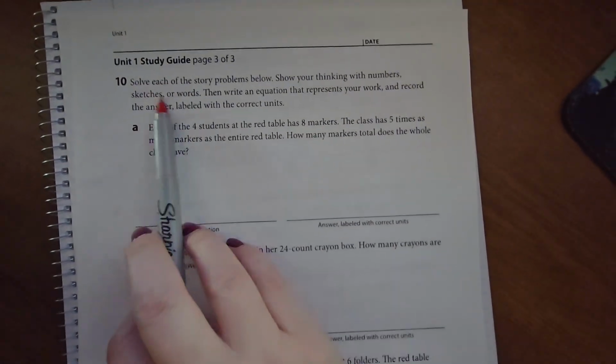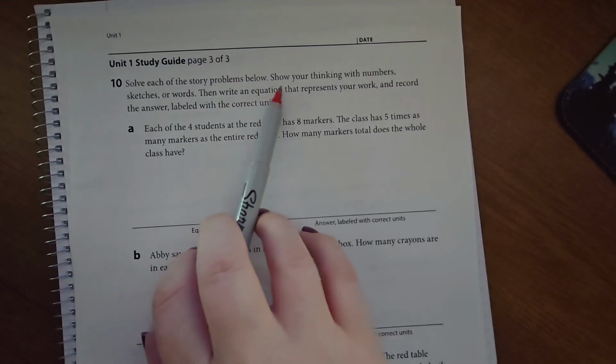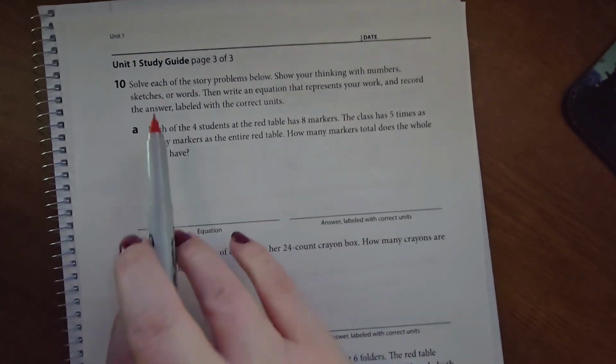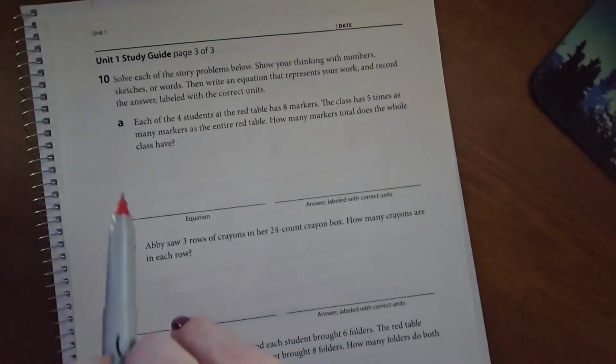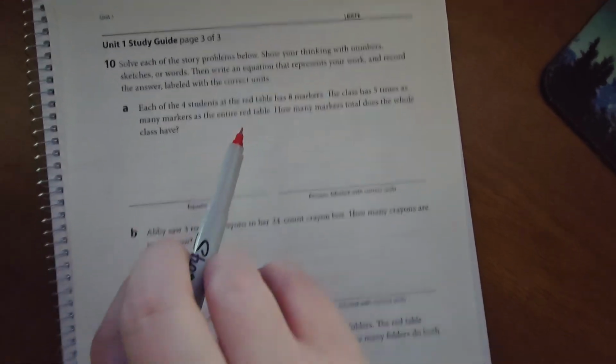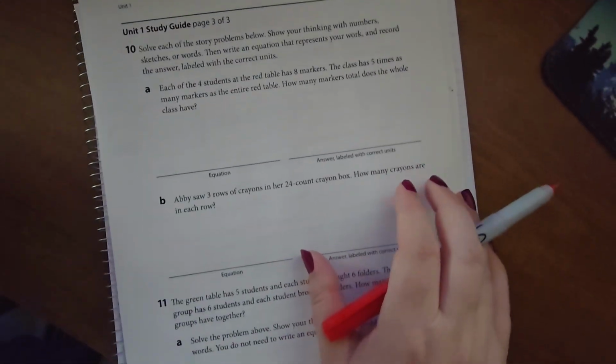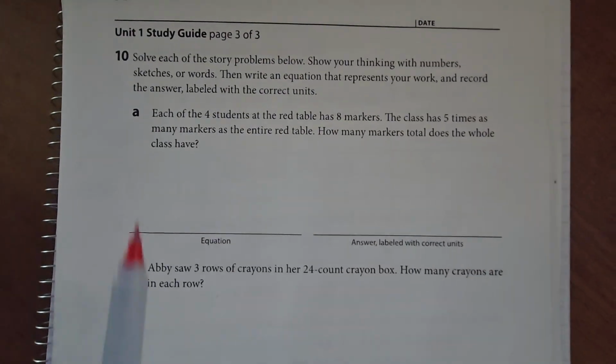All right, we're on this last page here, number 10. Solve each story problem below. Show your thinking with numbers, sketches, or words. Then write an equation that represents your work and record the answer, labeled with correct units. So I'm going to look for the important information, so let's just read it through one time first to get an idea of what it's talking about.